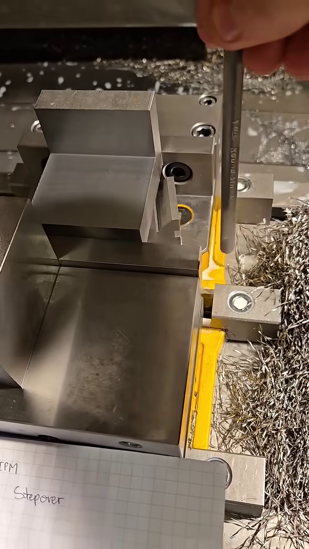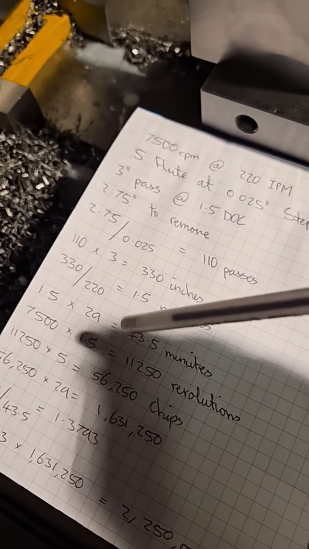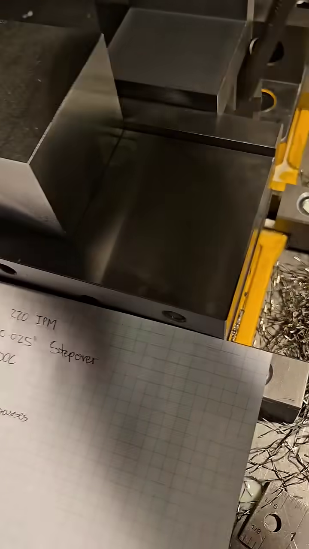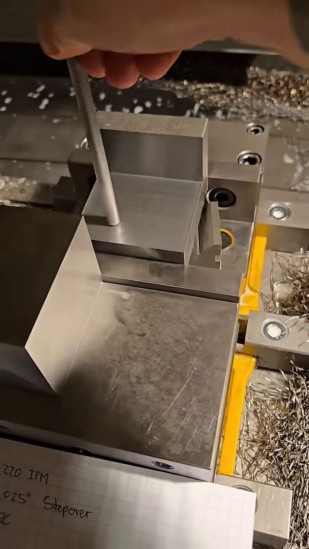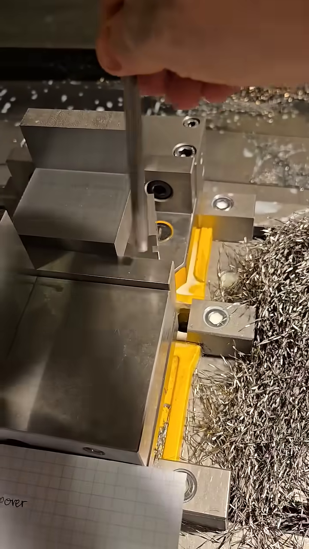Now the cutter is moving at 220 inches per minute, so something like this. So 330 divided by 220 is 1.5 minutes. So in theory, this is 1.5 minutes of machining time. It's a little bit long because the cutter comes back up and starts again.